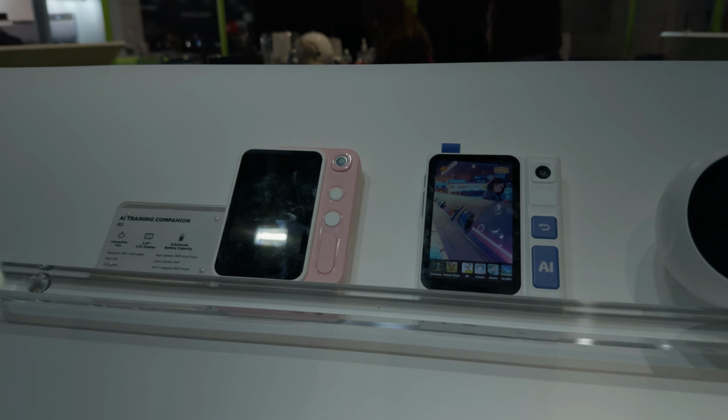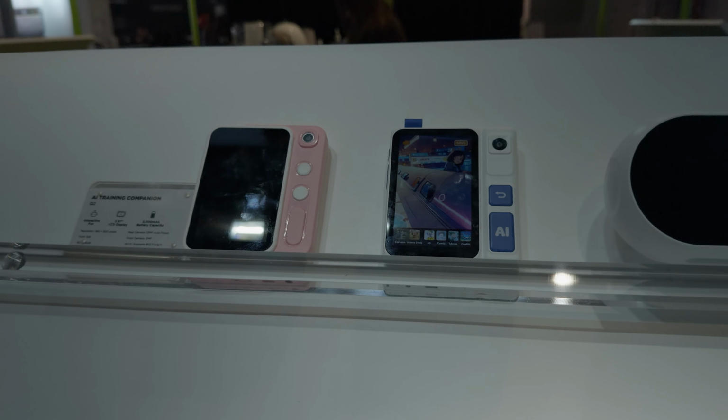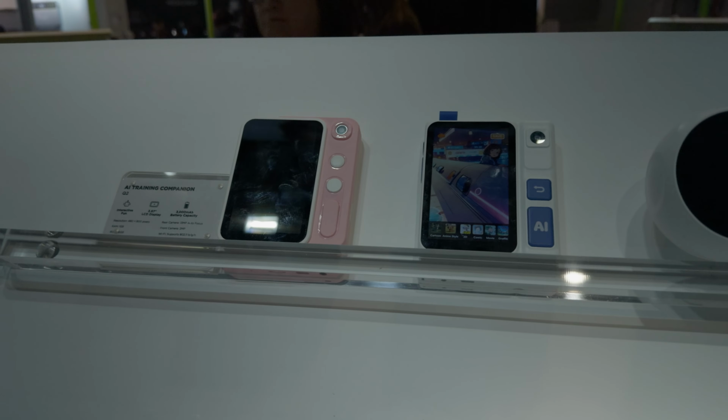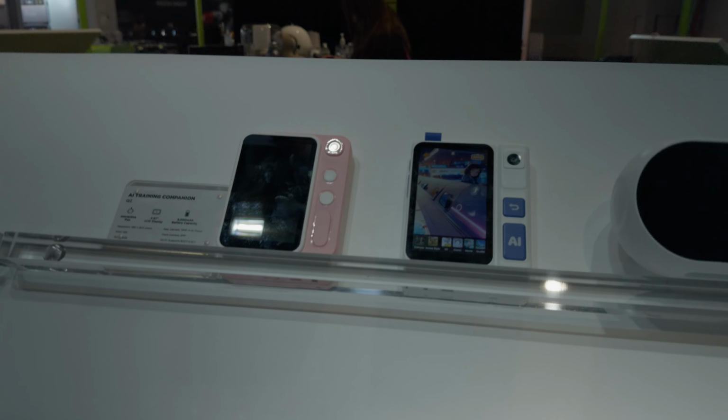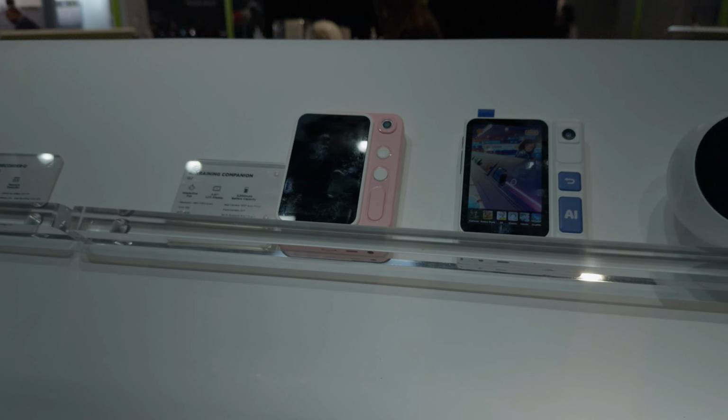And are these also the same thing, or is that something different? Different. They are AI cameras for kids. When you take a photo of an unknown object, the camera will show what it is, just like learning. So if they see a tree and want to know what type of tree, they take a picture of the tree and it tells you this is an oak tree. Very nice.